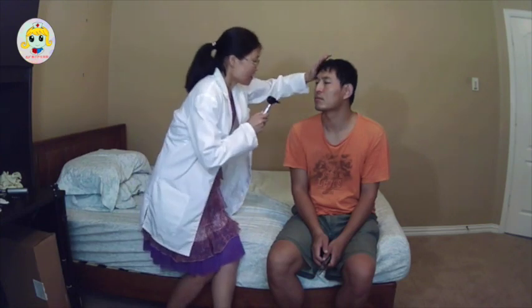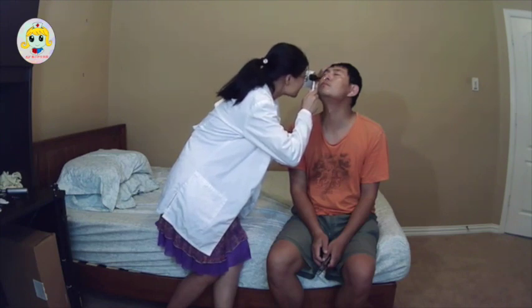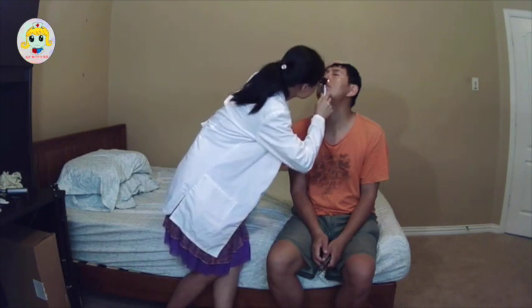Then I will look inside your nose. Okay, I will use the otoscope, and there is a light to observe the inside of your nose. You can relax. For both sides, the nasal mucosa is pink and moist. There is no foreign body, no deviation, no drainage. The septum on both sides is intact.